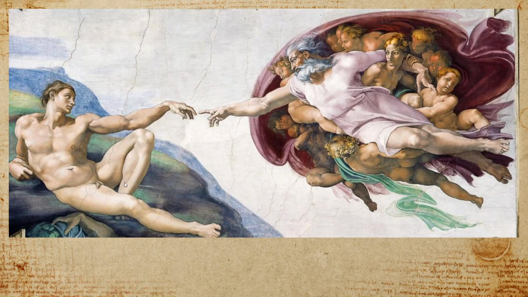Creation of Adam. That's kind of a big piece. Hopefully you guys have seen this before. We're going to talk about them in a little bit. But this is right smack dab in the middle of the Sistine Chapel ceiling.